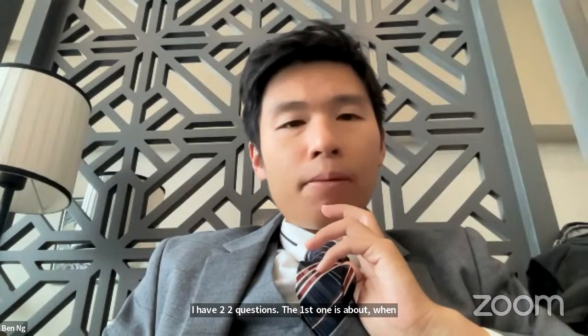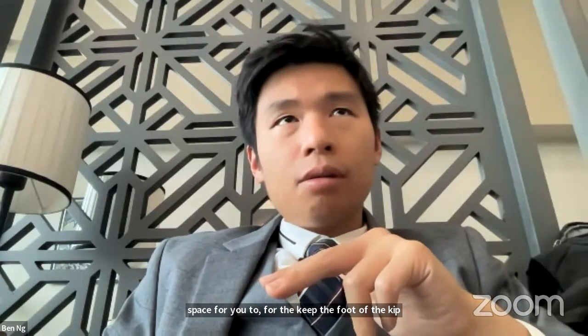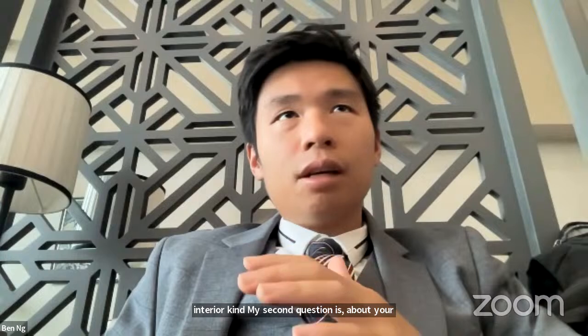I have two questions. The first one is about when you try to perform the wrapping. Do you need to drill the anterior clinoid to gain enough space for you to apply the clip? Because I think that sometimes you don't have enough space for the foot of the clip to sit in the ideal position without drilling off the anterior clinoid. My second question is about your experience on the bypass. I saw in your series that there are two options.